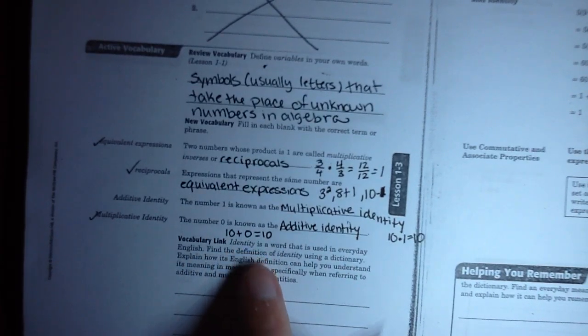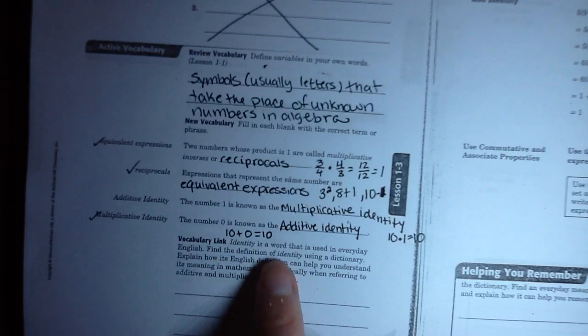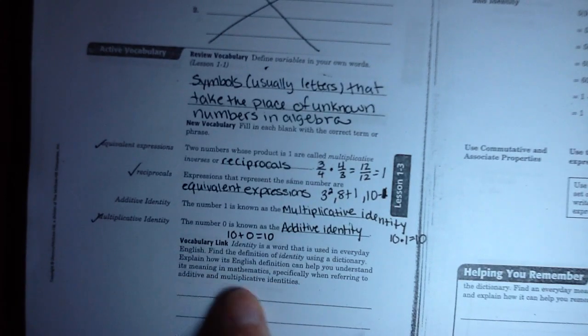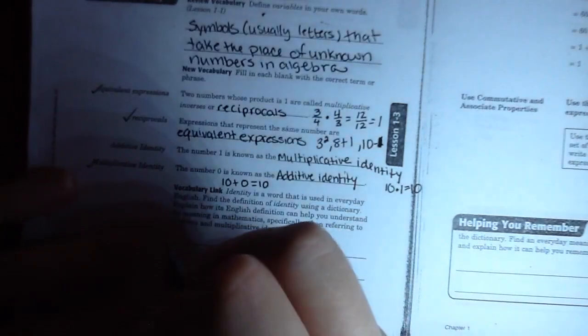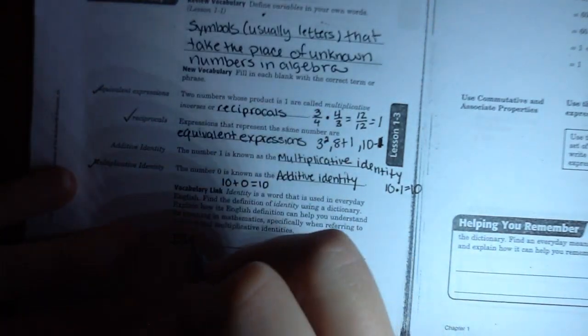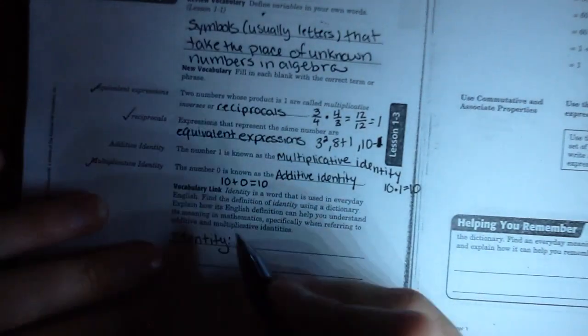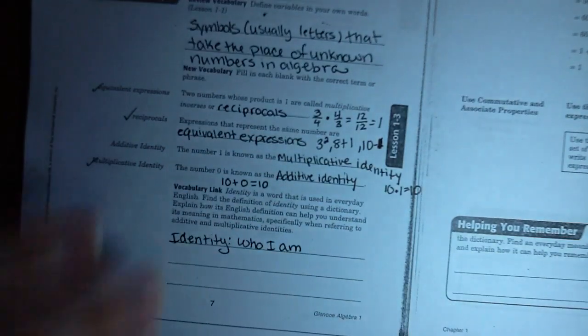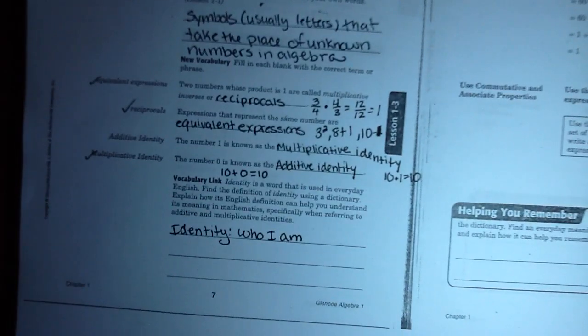Vocabulary link. Identity is a word that is used in everyday English. Find the definition of identity using a dictionary. Explain how its English definition can help you understand its meaning in mathematics, specifically when referring to additive and multiplicative identities. Okay, so the word identity, and I'm not going to look this up, I'm just going to put the definition in my own words here. Your identity is who you are. So my identity is who I am. I'm a teacher. I am a female. I am a Virginia Tech Hokies fan. I am a mother to a beagle.